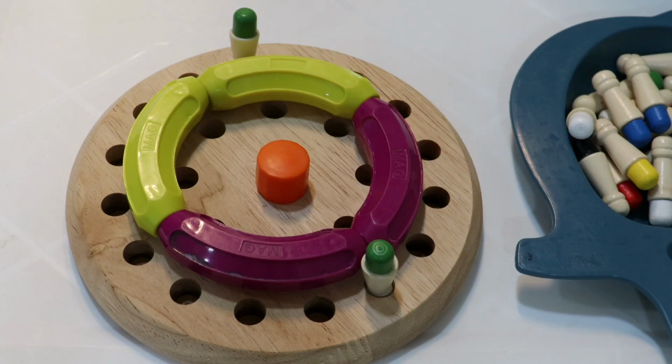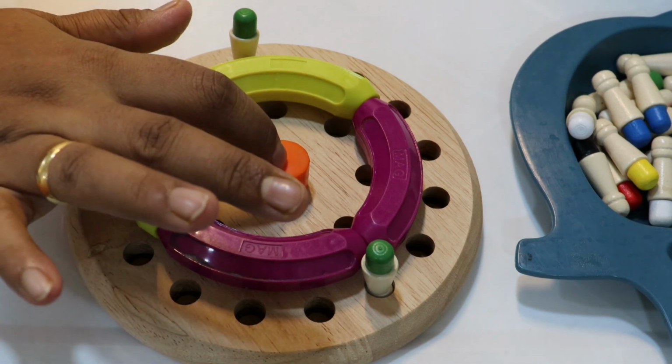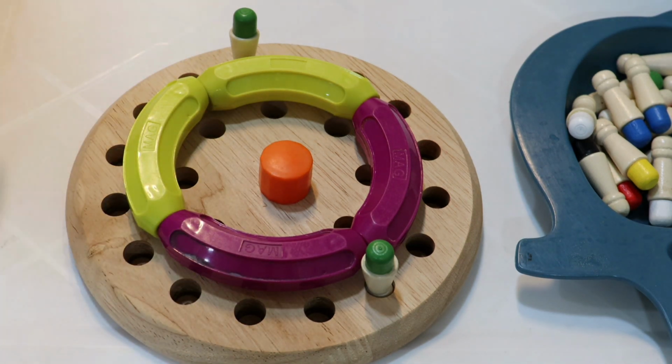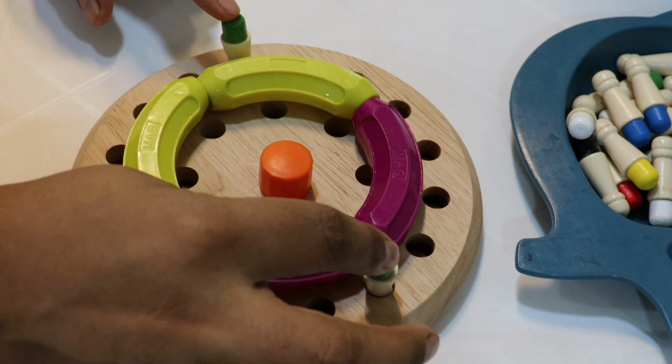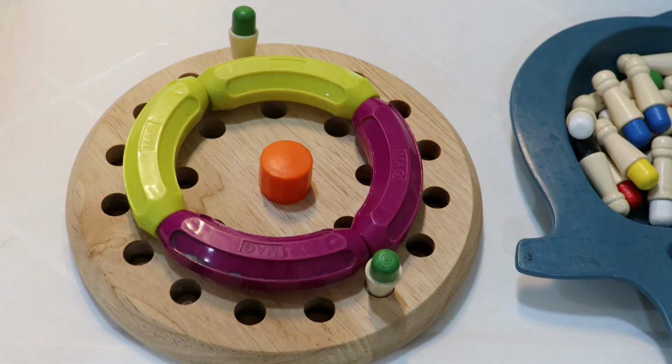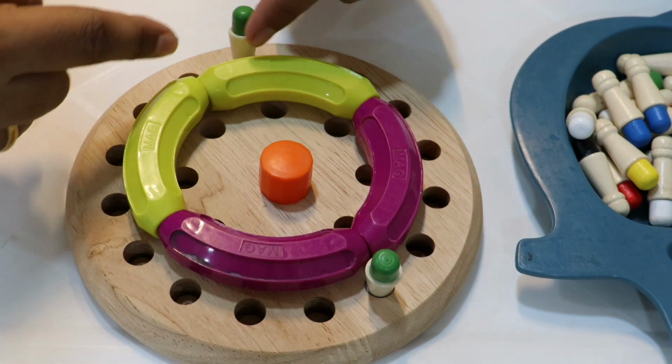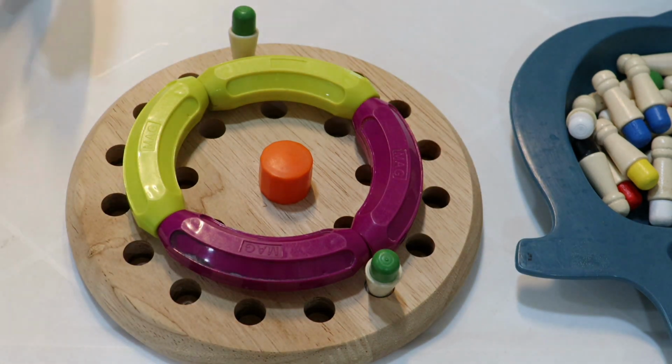Let's decode the shielding effect visually. Here you can see this is the nucleus and these two are the valence electrons. Here is a ring. This ring represents s and p orbital.